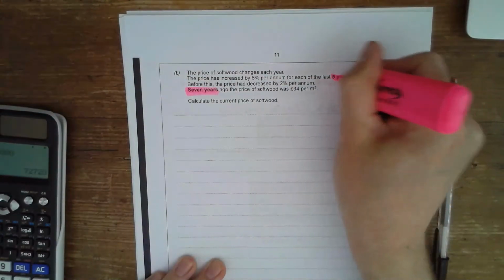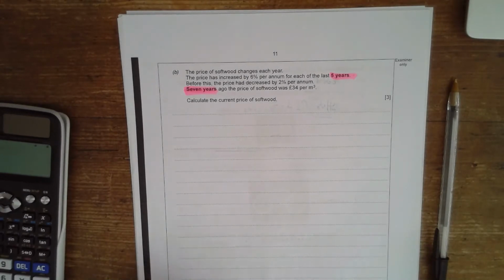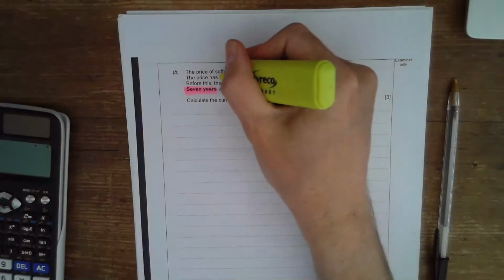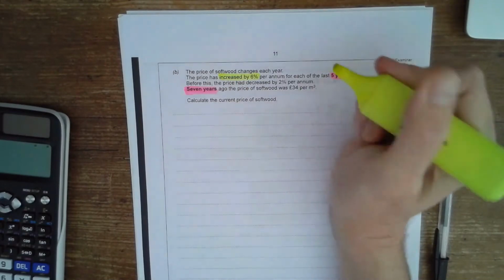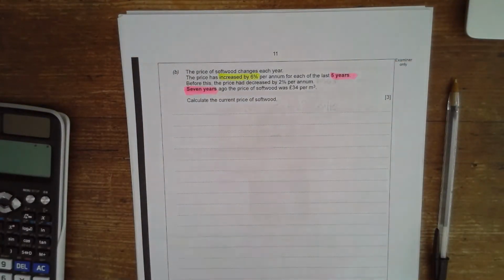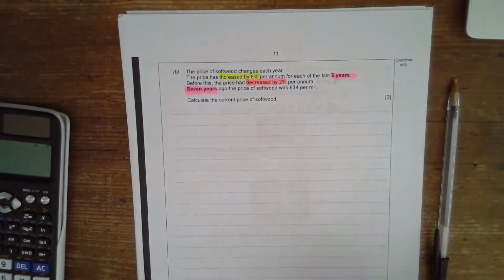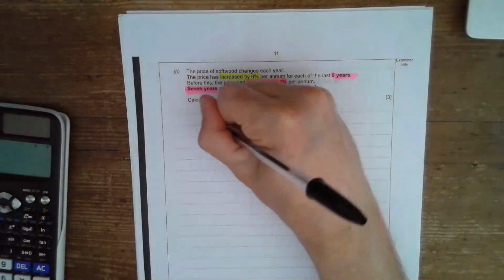Now, to do this sort of question quickly and efficiently, if we're working with numbers like 7 and 5, we need to know multipliers, okay? Multipliers to work out increases and decreases by percentages are quite easy to work out, but we've got to know what to look for. We're looking at an increase of 6%, so we need to work out that multiplier, and a decrease of 2%.